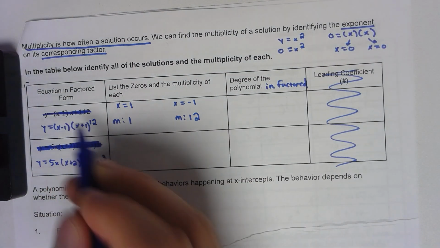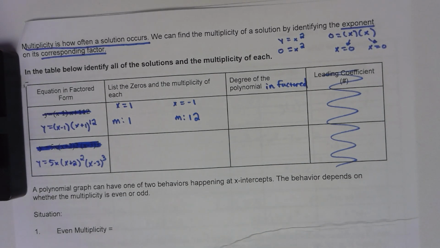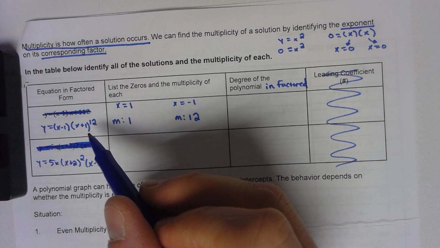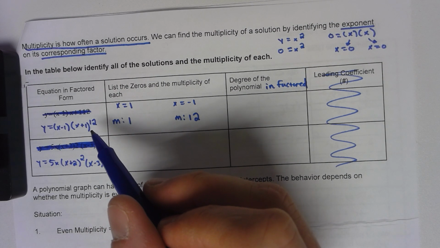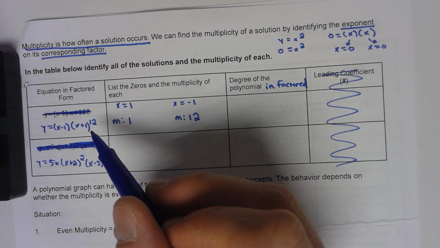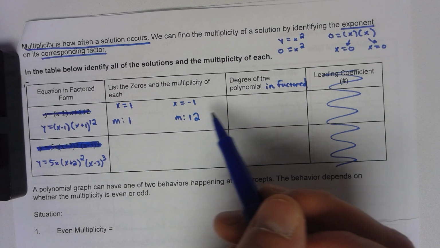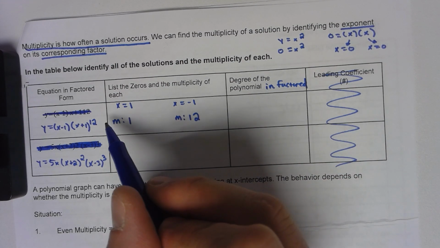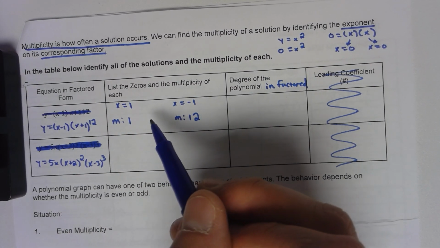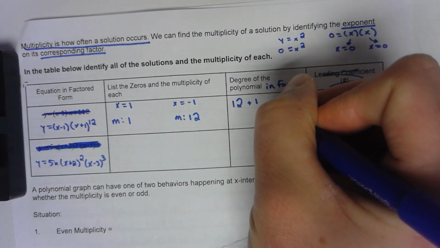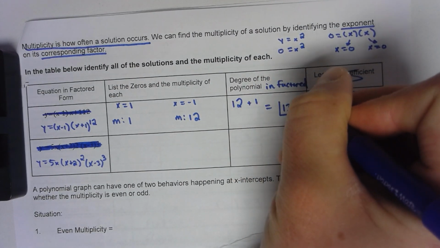anybody have an idea of what I do with the exponents? We just add them, but it would be if we FOILed. Okay, so we would get the degree if we FOILed all this out. Do you know how long it would take us to take x plus 1 times itself 12 times? We could start right now. We may not finish by the end of the school day. Okay, I don't want to do that. Okay, so when it's in factored form, you have to add the exponents on the x's. Okay, so our degree here is 12 plus 1, which is 13.